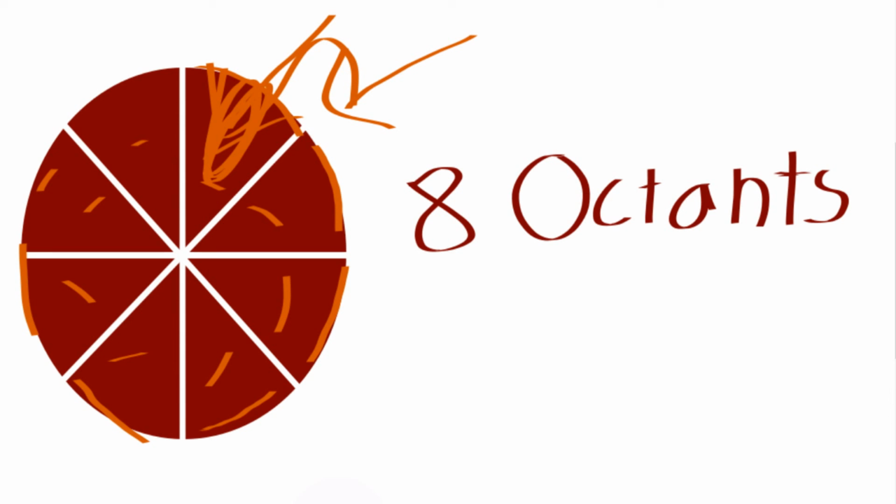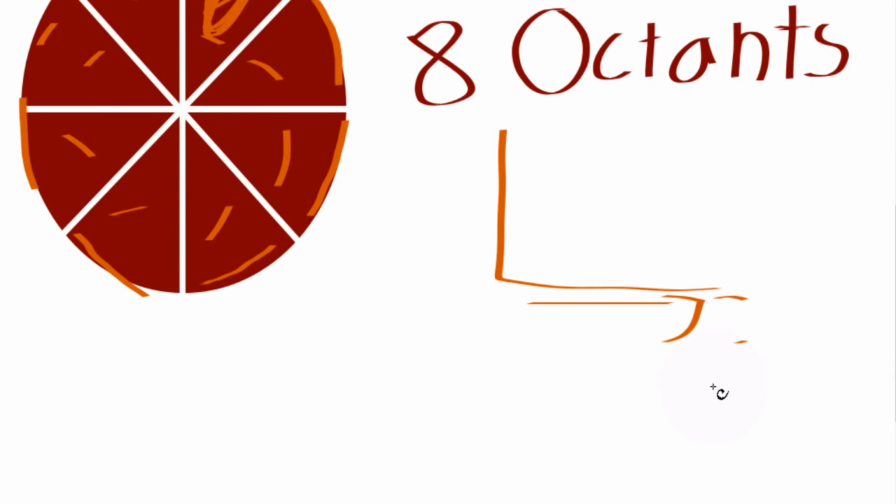We typically draw our graph like this, and x increments this way, and here y increments. So this is our typical graph which we learn, but computer coordinates are totally different.